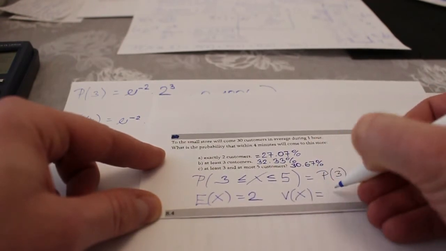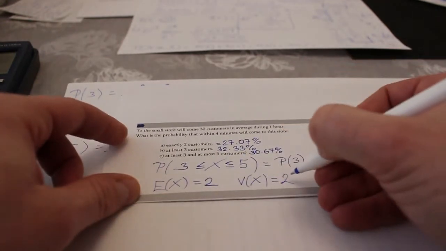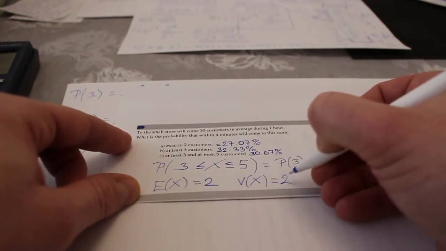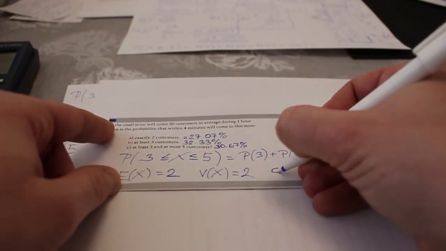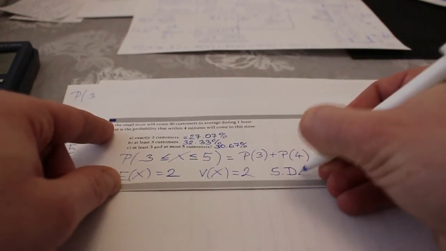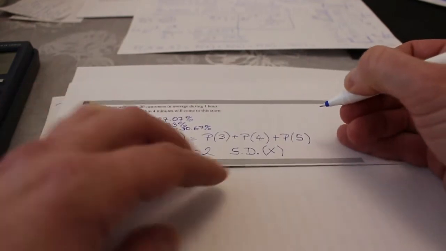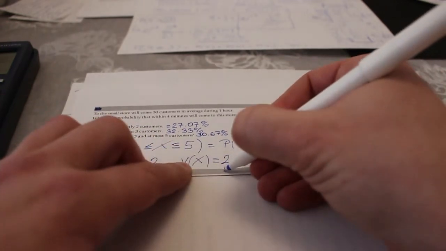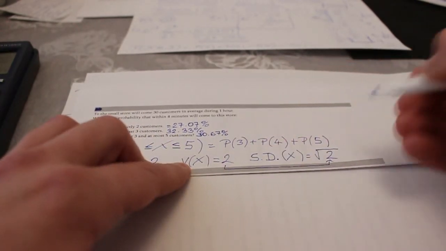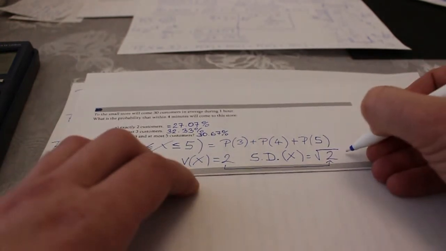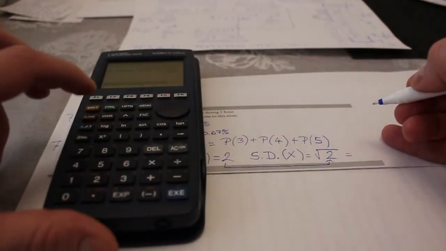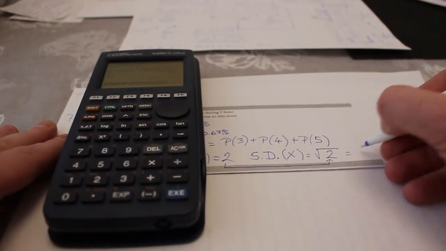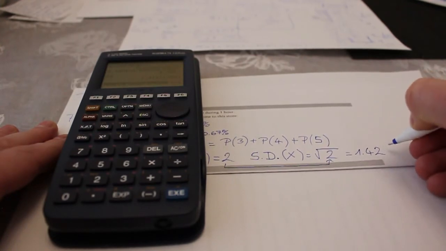We know that expected value is equal to lambda, 2 customers. Variance is equal to 2, but this is in squared units. I am not able to interpret this value, so it's possible to calculate the standard deviation of this random variable X, the square root of the variance. So standard deviation, square root of 2, enter, 1.42 customers.